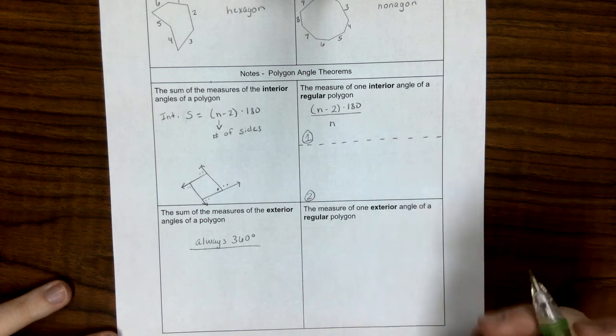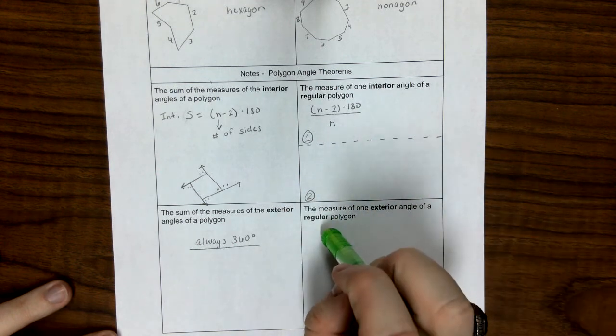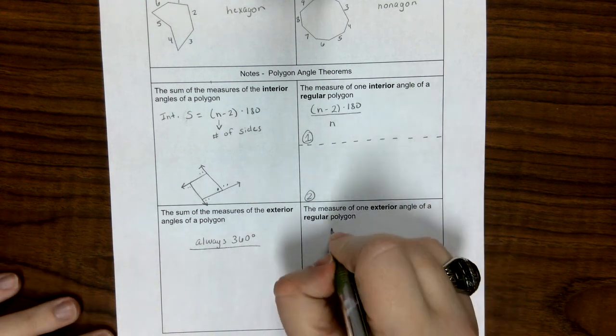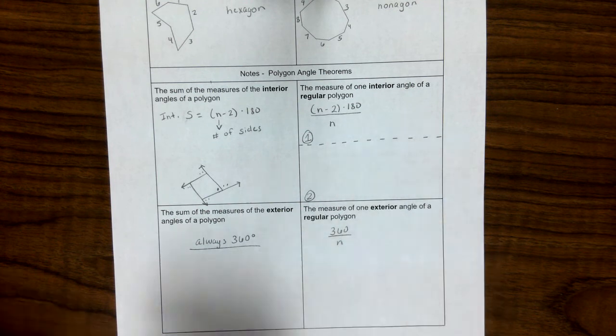Now to find this one, this is the measure of one exterior angle in a regular polygon. So again, it has to be regular. We take the sum, 360, and divide it by the number of sides.